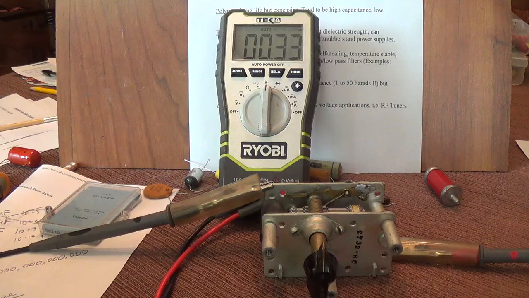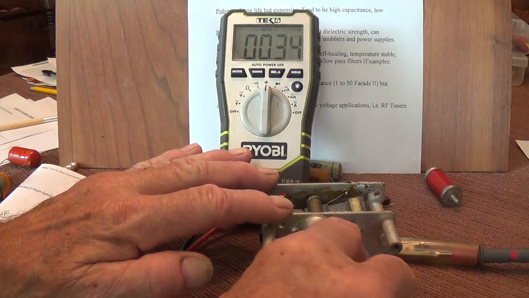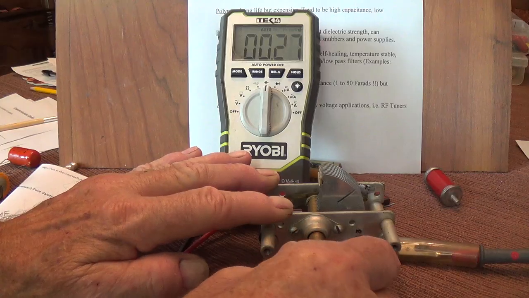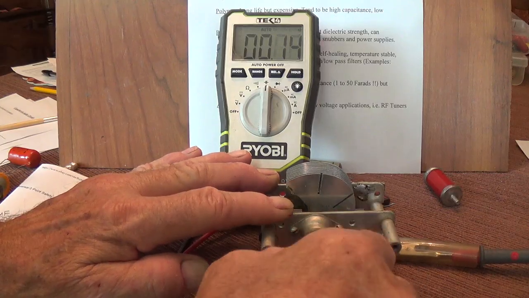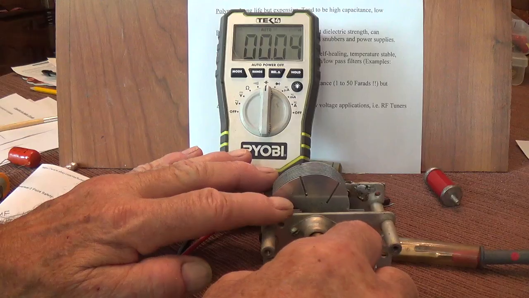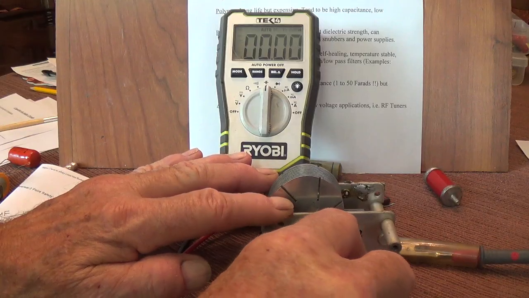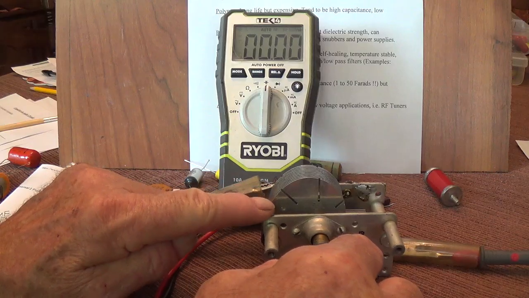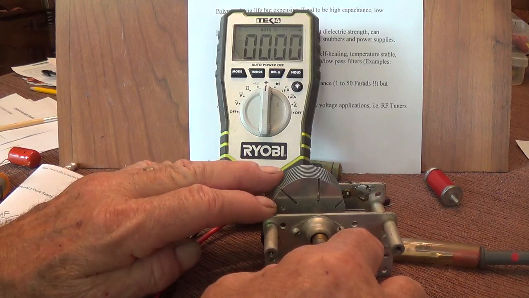So we can see that the range of this tuning condenser is about 0 to 330 picofarads, and that the change in capacitance is very smooth and very linear, which is what makes this an ideal tuner condenser for a radio.